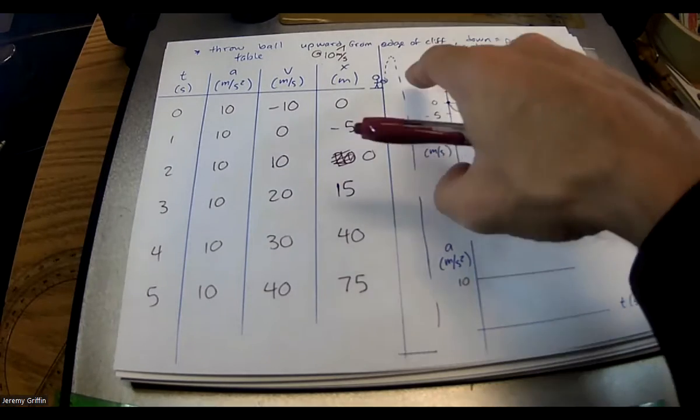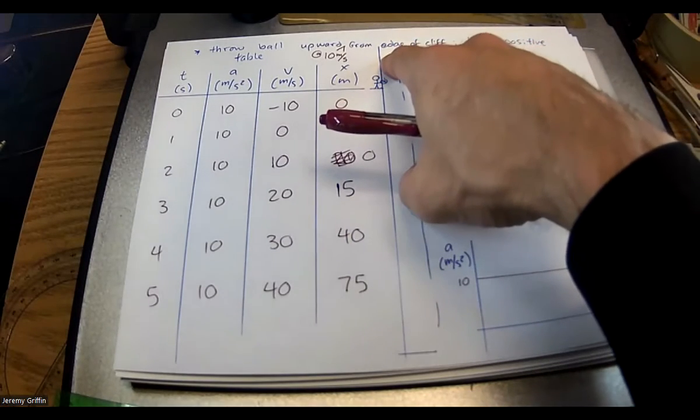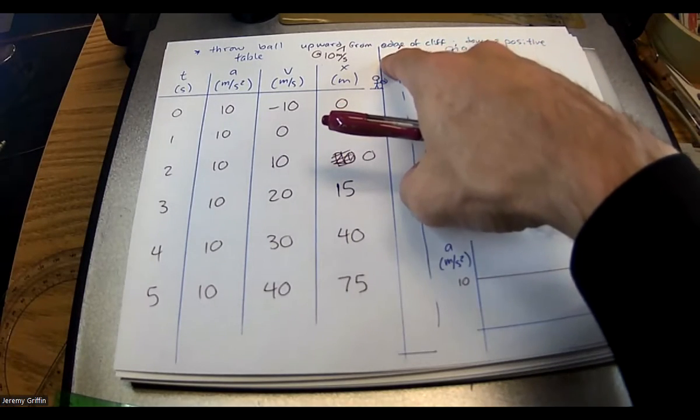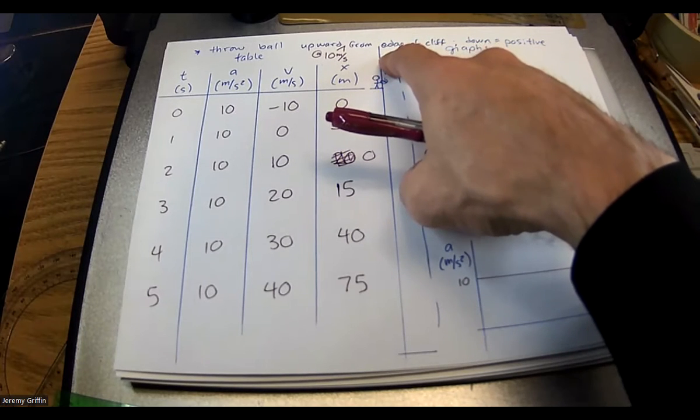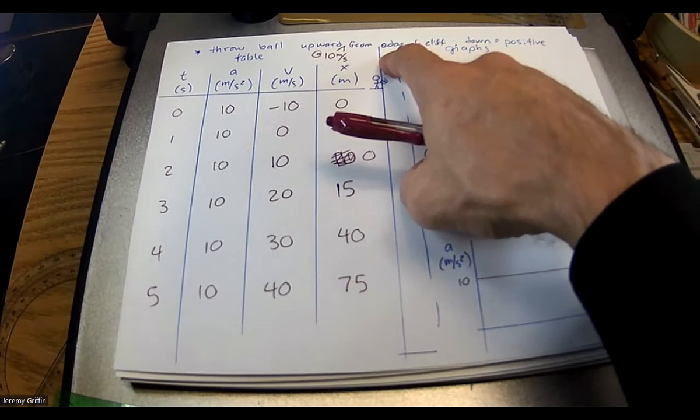Now, what is the rate change of motion of the ball at the very top? It's not going up anymore, and it's also not going down. It's like turning around, right? So if it's not going up and not going down, then what's the rate change of its motion equal to? 0. 0, right?